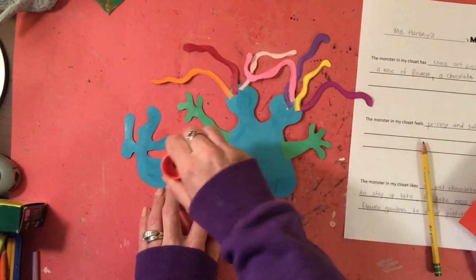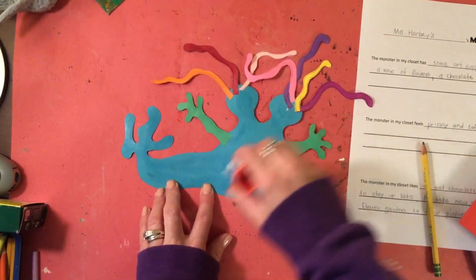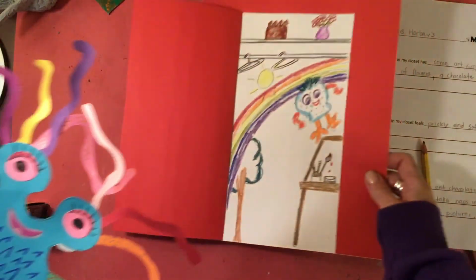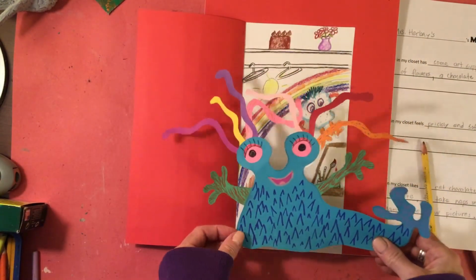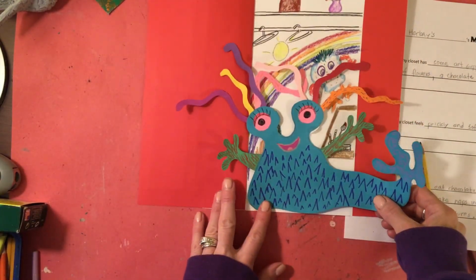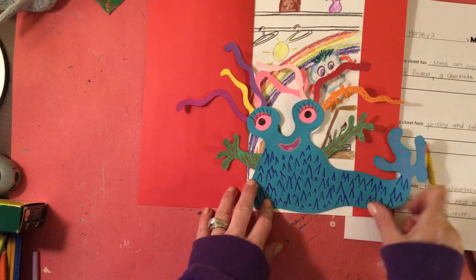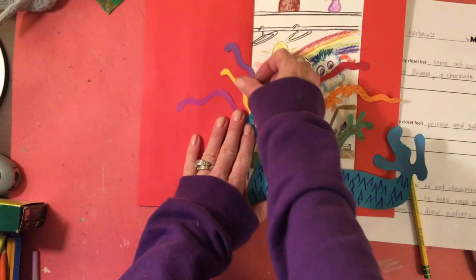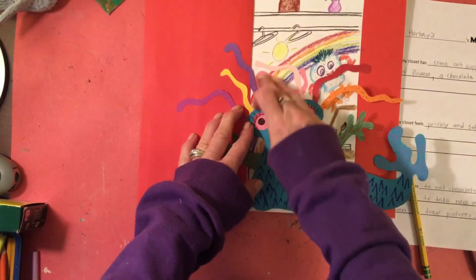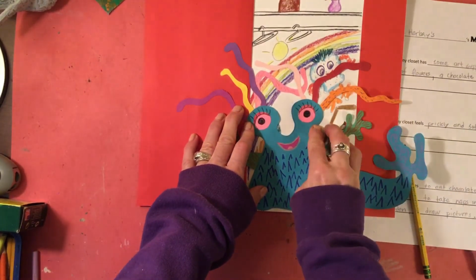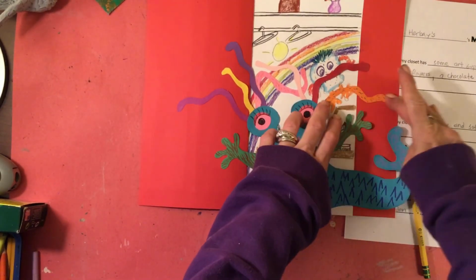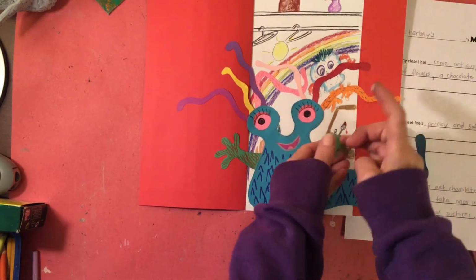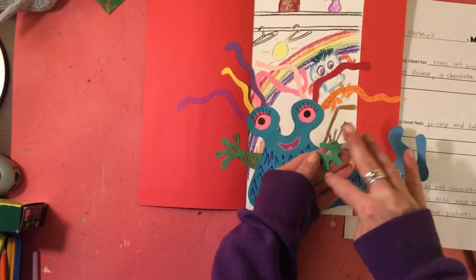And then I'm going to grab our closet and I'm going to position my monster, position all the parts and pieces down.